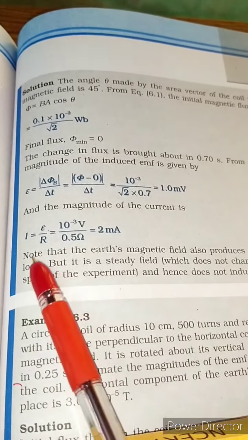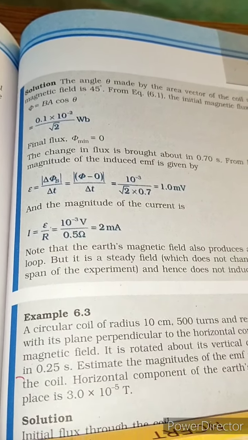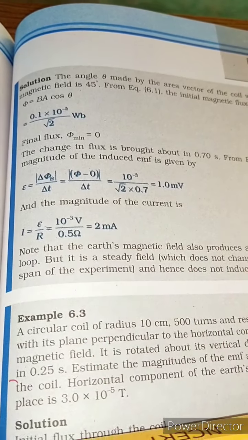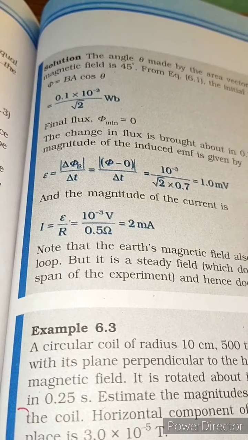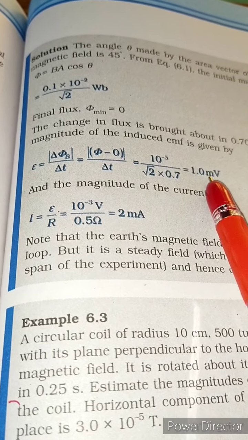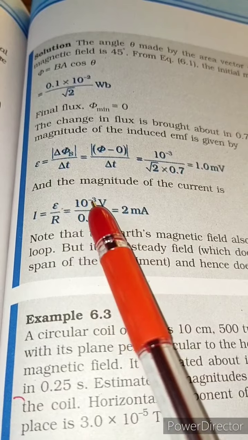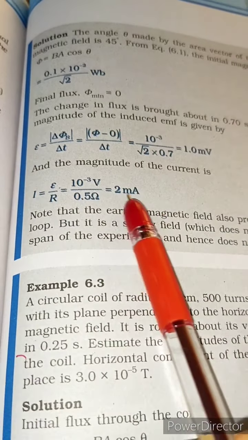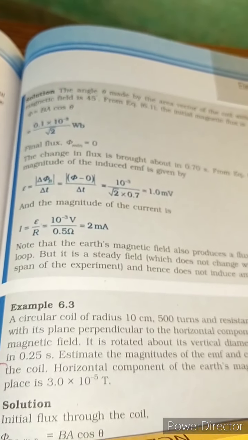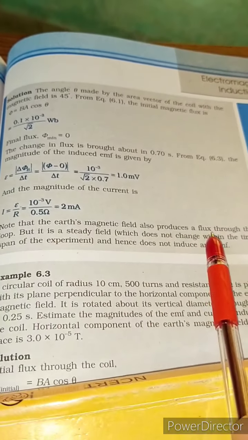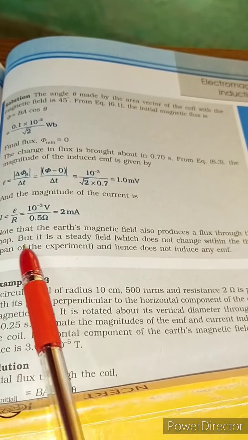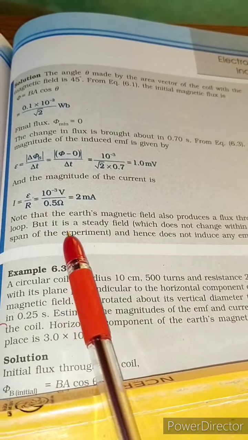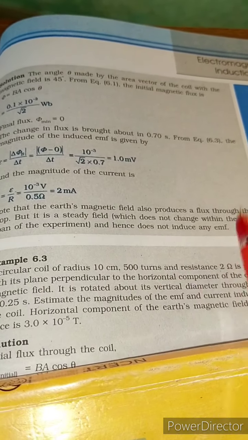And the magnitude of current is I equal to epsilon divided by R, that is 10 raised to power minus 3 divided by 0.5 ohm. This is in millivolt, so when you convert millivolt to volt, add 10 raised to power minus 3. With the resistance 0.5, the current is 2 milliampere. Note that the Earth's magnetic field also produces a flux through the loop, but it is a steady field, that is, it does not change within the time span of the experiment, and hence does not induce EMF.